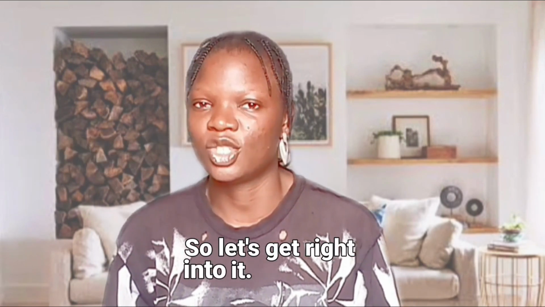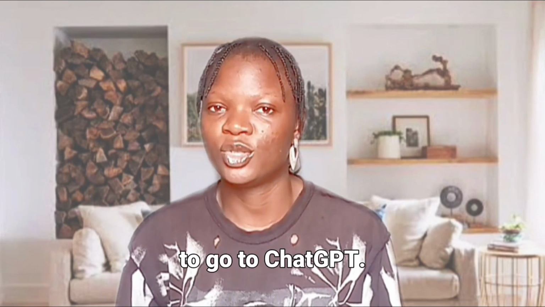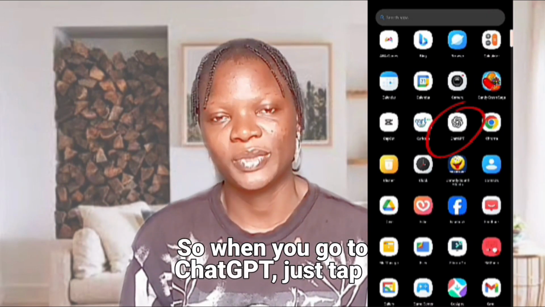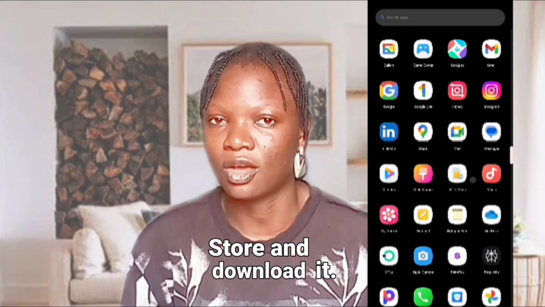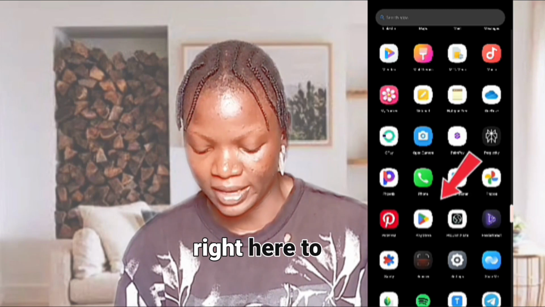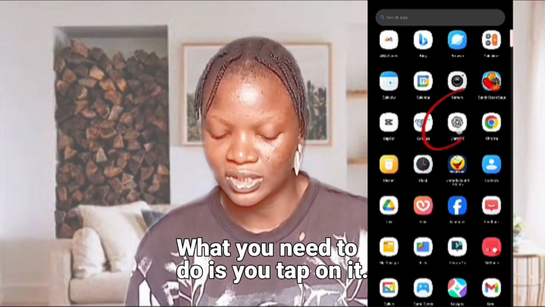So let's get right into it. The first thing we need to do now is to go to ChatGPT. When you go to ChatGPT, just tap on the icon. If you don't have ChatGPT on your phone, all you need to do is to go to Play Store and download it. This is your Google Play Store right here to download your ChatGPT. All you need to do is to tap on it.